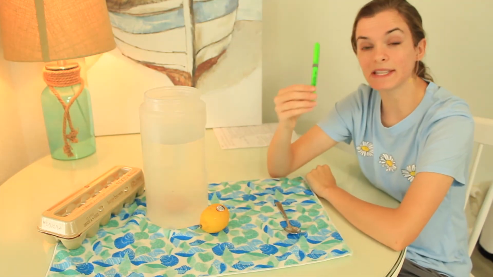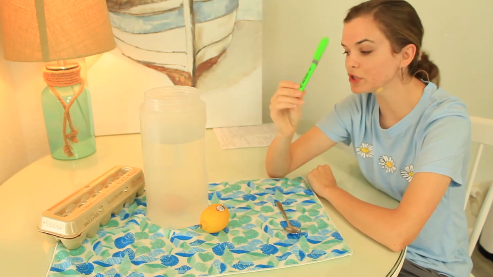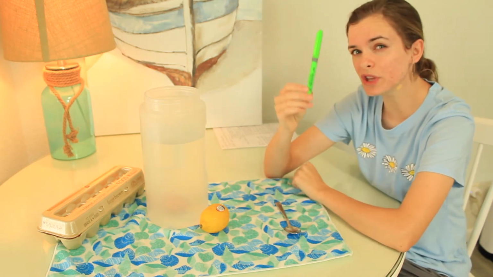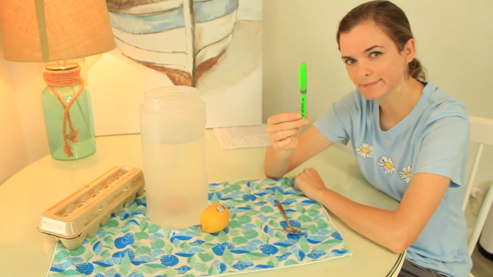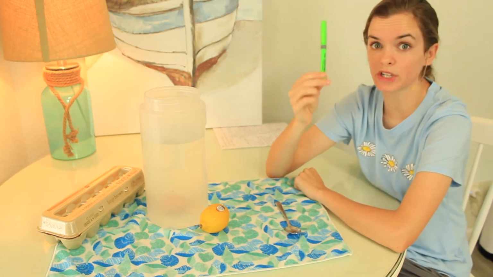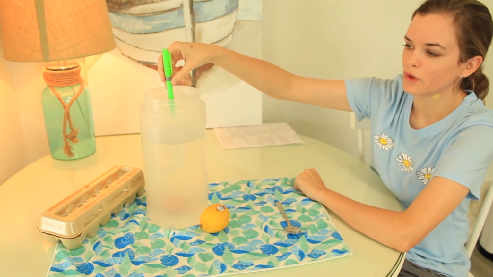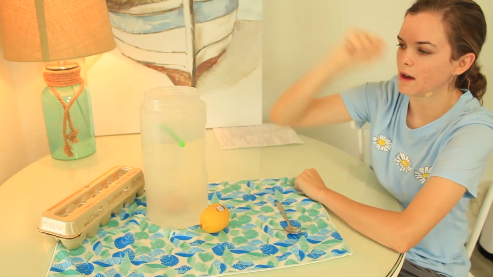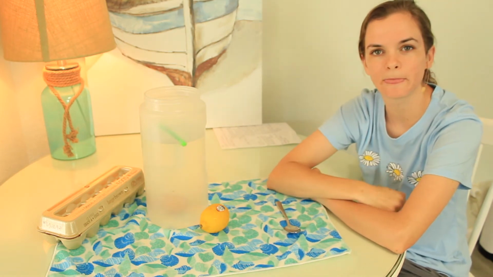My next item is my highlighter. Make your prediction. Do you think my highlighter will sink like my egg, or do you think it might float? Now let's see if your prediction is right. 1, 2, 3. All right, so my highlighter floats.